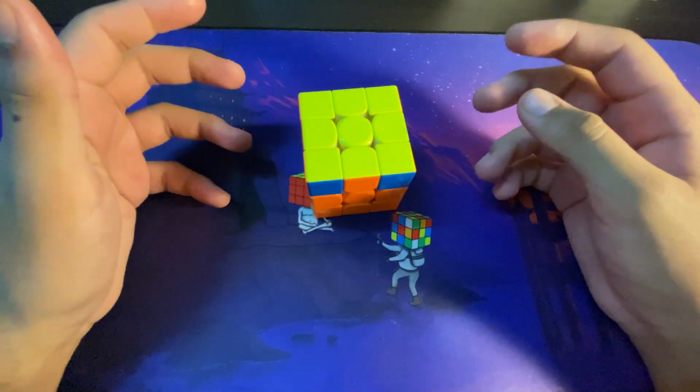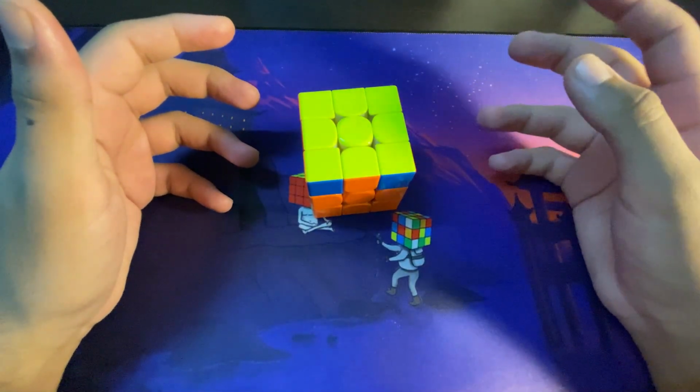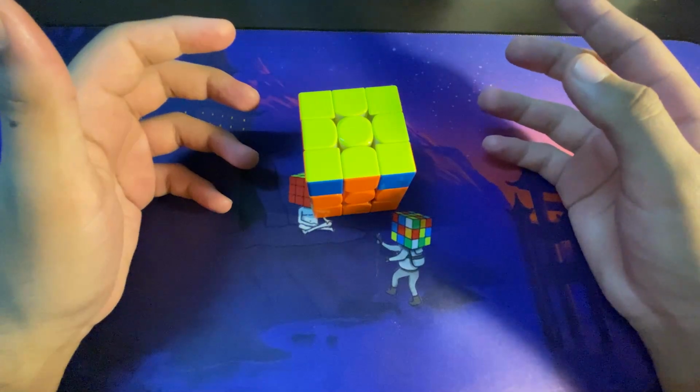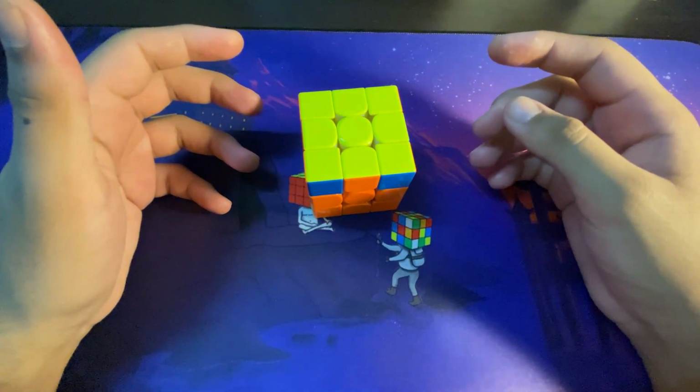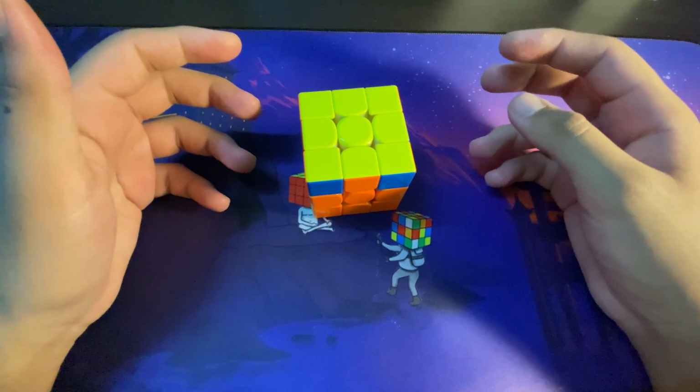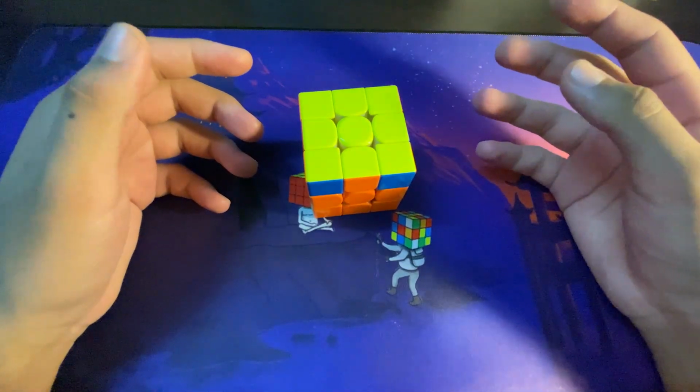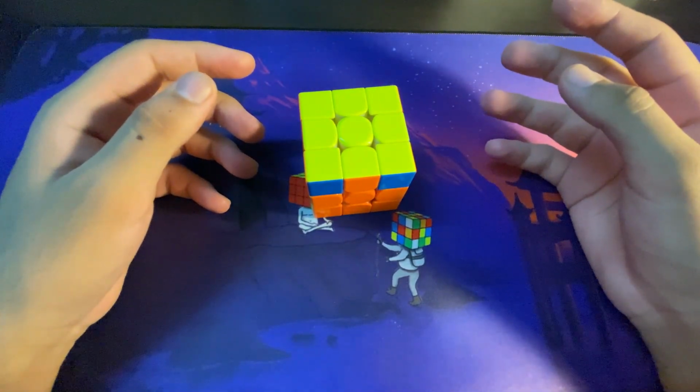PLL stands for permutation of the last layer. It's the final step in solving the cube where we arrange all the pieces of the top layer into their correct spots. You might see one of two things: edges and corners mismatched or swapped around, but don't worry, there are simple beginner-friendly algorithms to solve each case.